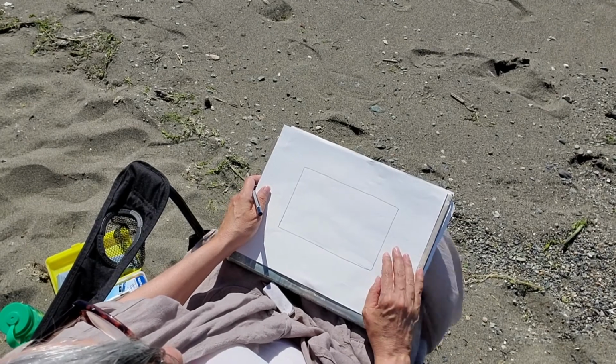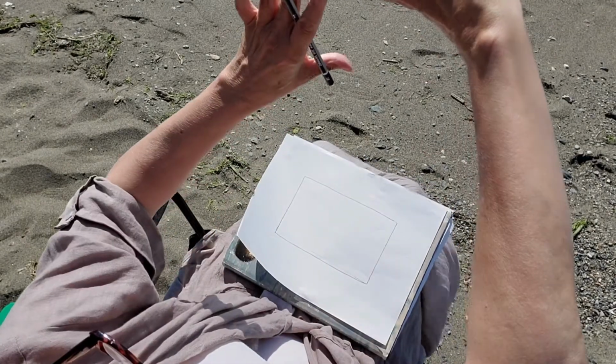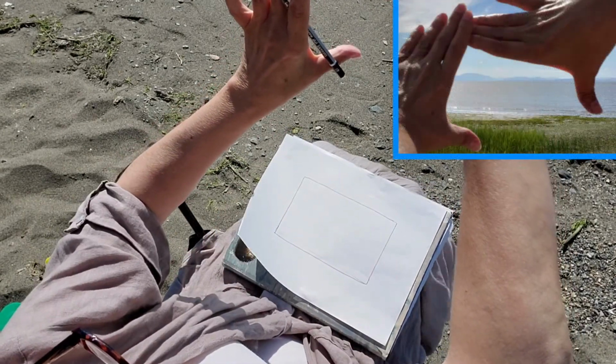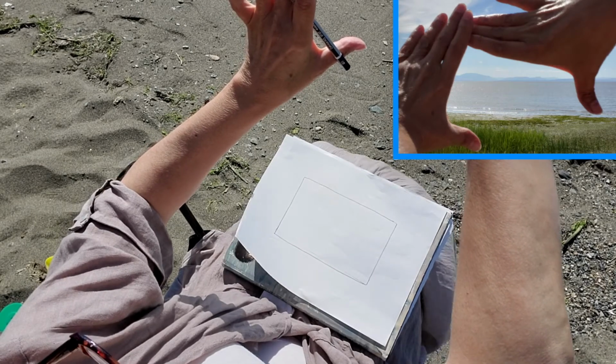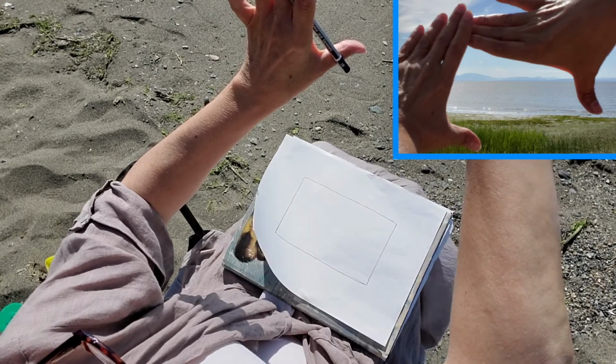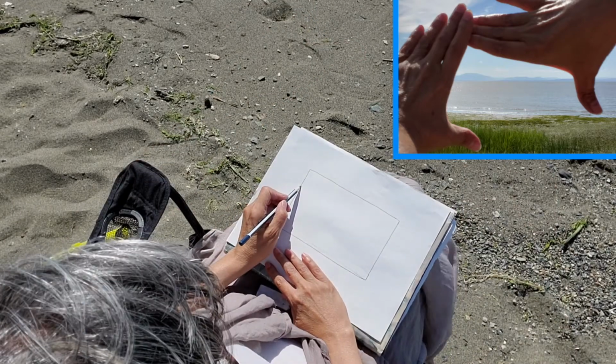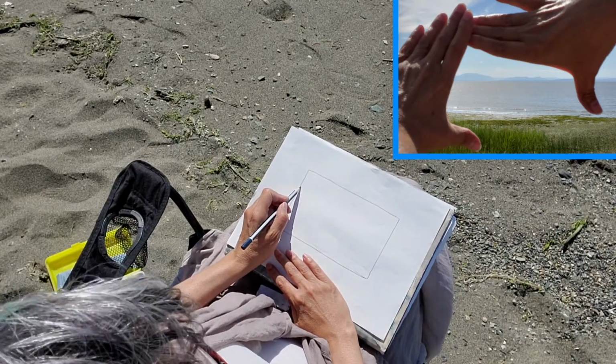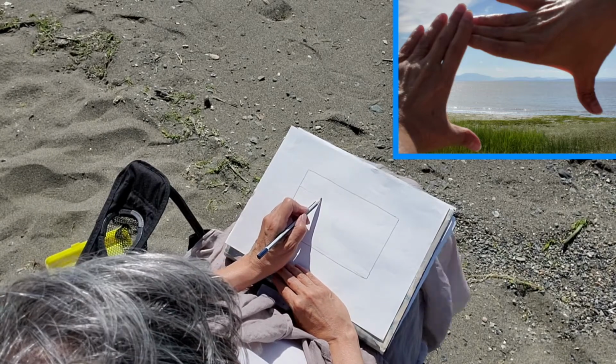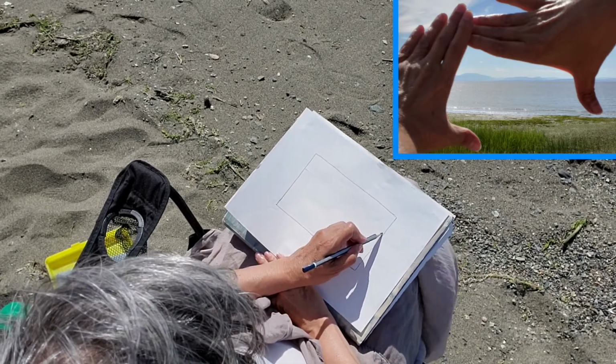Okay, so I want to find the edge of my basic lines. I'm looking for where the horizon line is, and it's about a third down the page, right about here. So I'll make my horizon line.